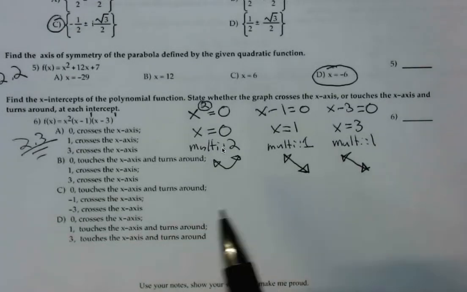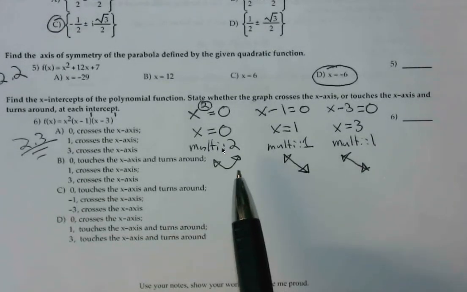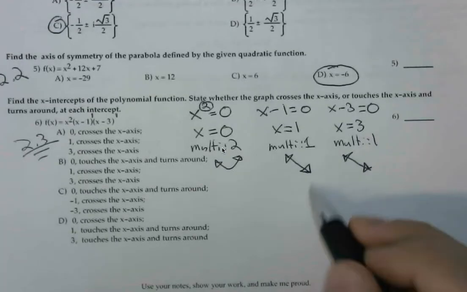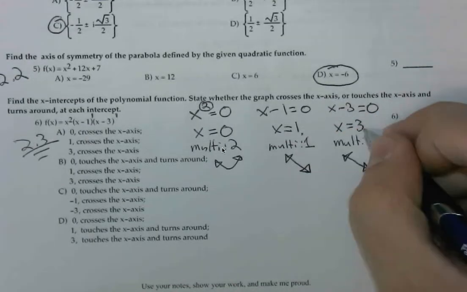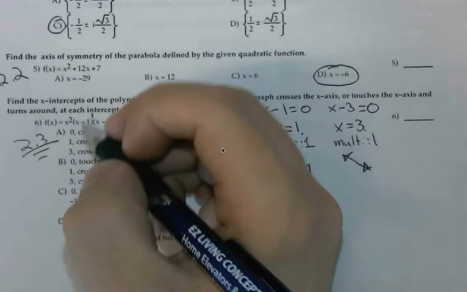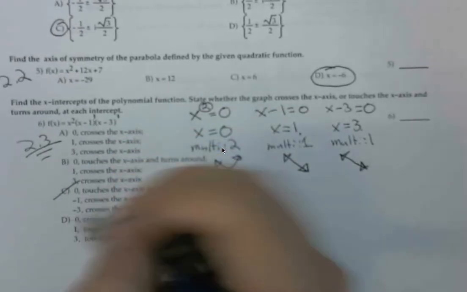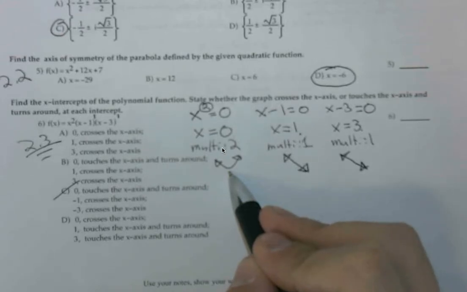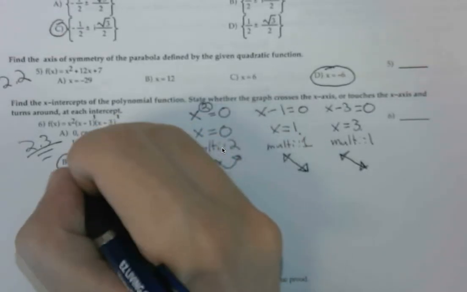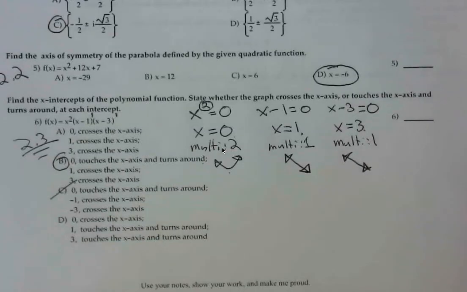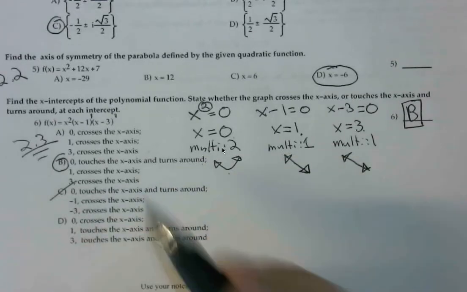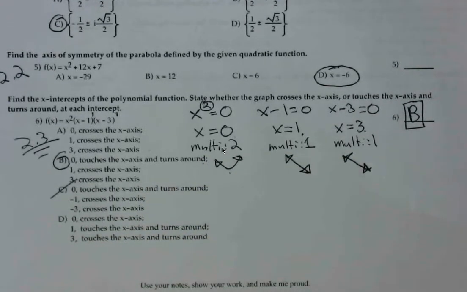So when x is 0, you're going to be touching the x-axis and turning around. So the only option that really works with, again, positive 1 and positive 3 as your zeros, you can narrow it down just to A, B, and D. You know that when x is 0, this touches the x-axis and turns around. The only option that makes sense here is B. So notice that I'm using test-taking strategies to eliminate the answers that just don't make sense. You should always consider that whenever something is multiple choice.